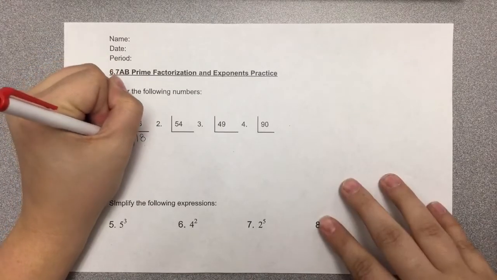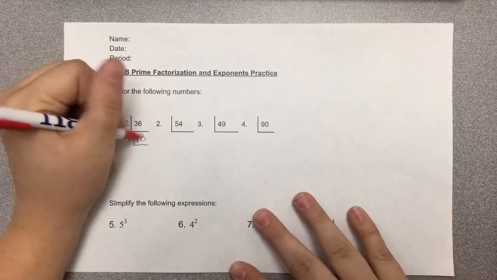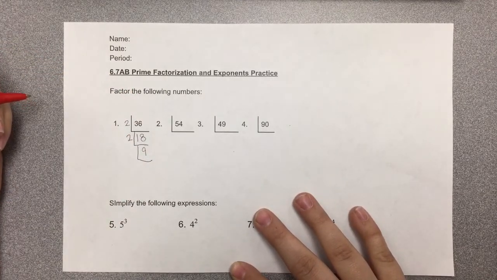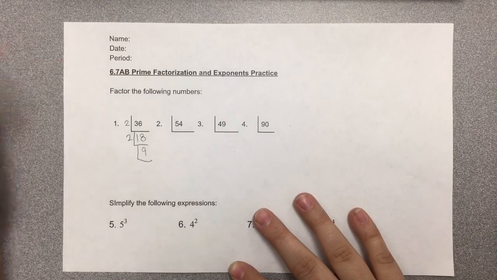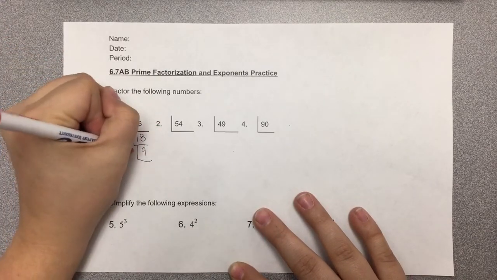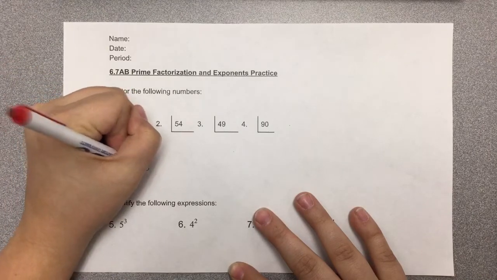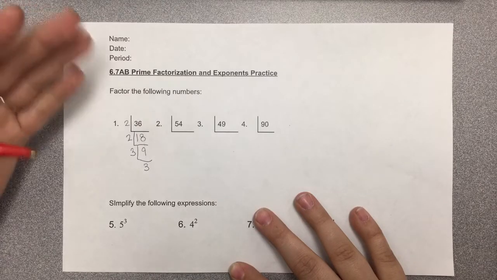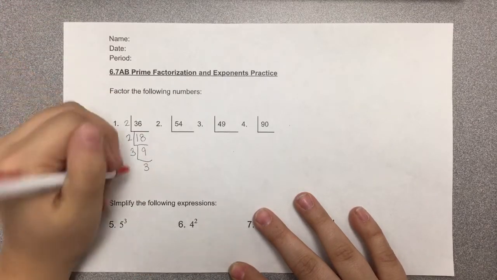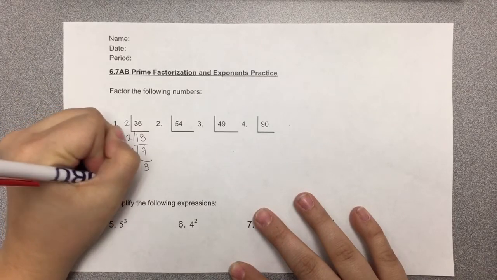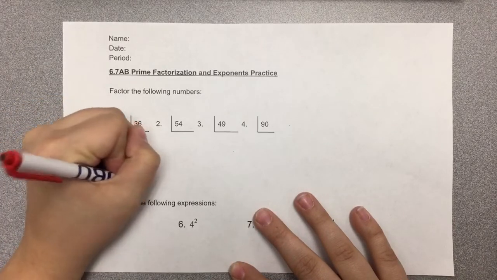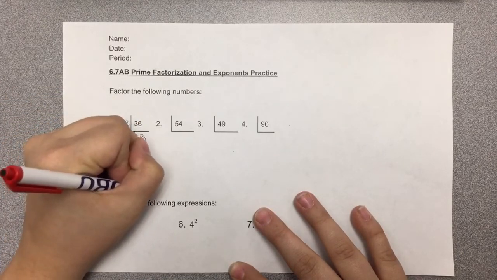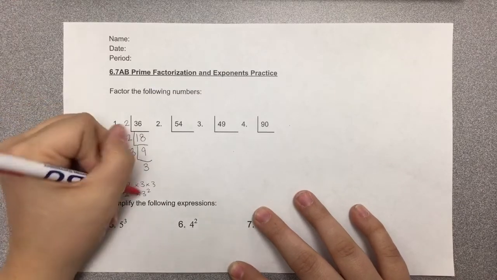Well, again, it's an even number, so I'm going to try 2 again. And 18 divided by 2 is 9. And draw my line again. Well, we've run out of even numbers, but I know there's another number that goes into 9, and that's 3. And 3 multiplied by 3 gives me 9. So I've gotten as far as I can with this, and if I was going to write this out, I would say 2 times 2 times 3 times 3, or 2 squared times 3 squared, right? Or 2 to the power of 2 times 3 to the power of 2.